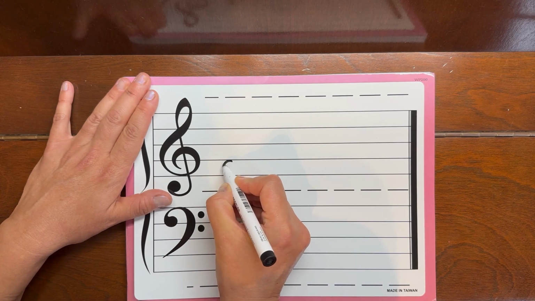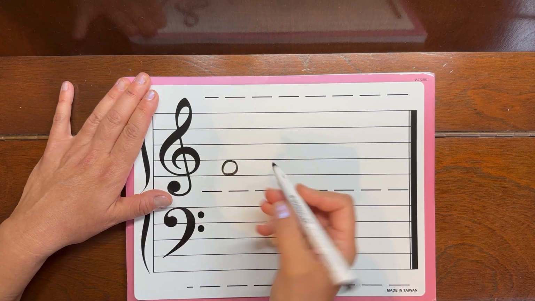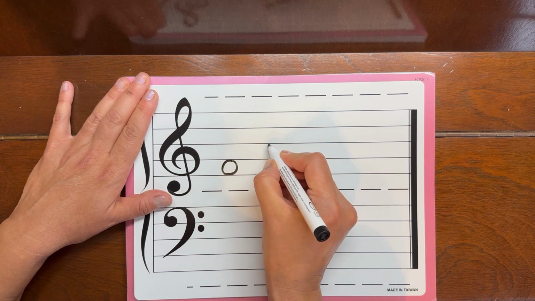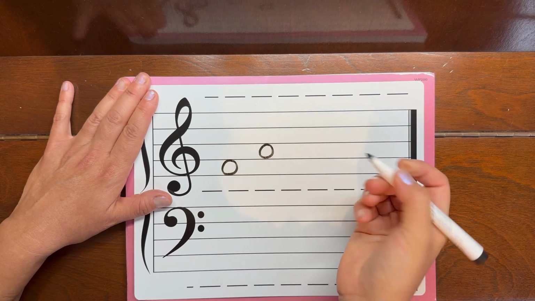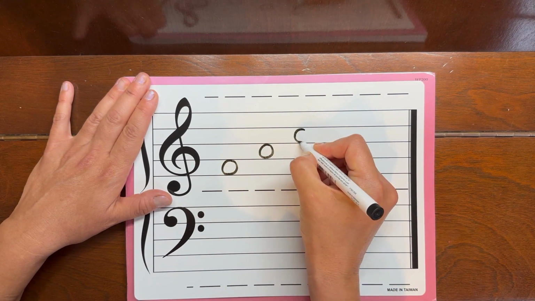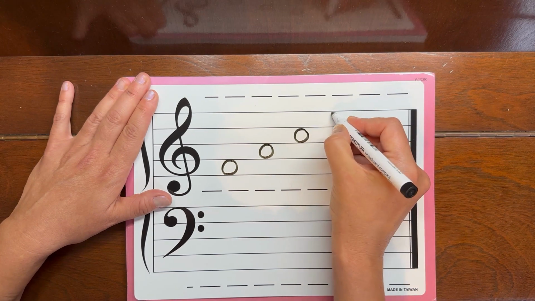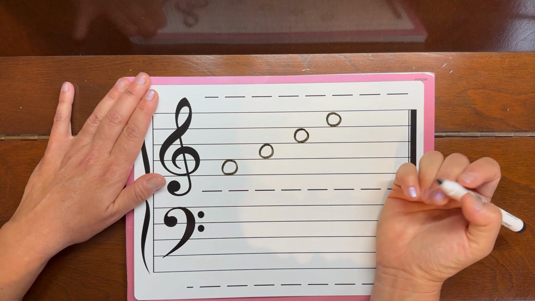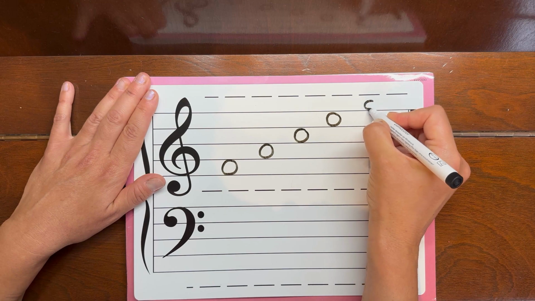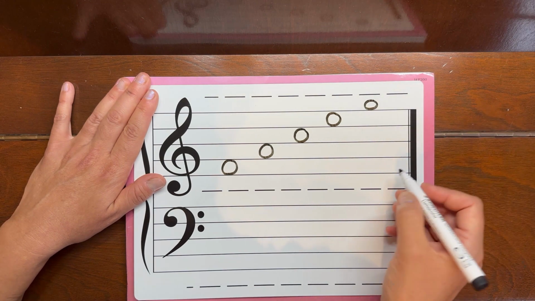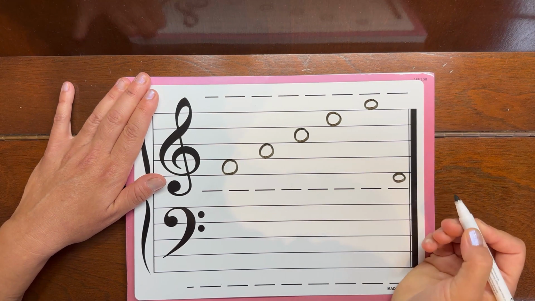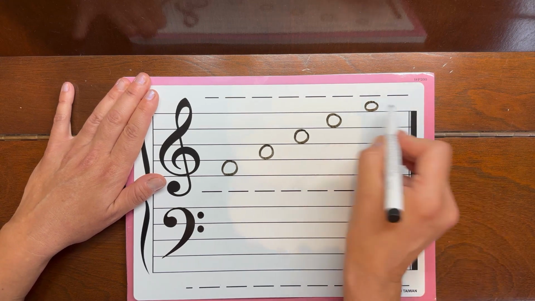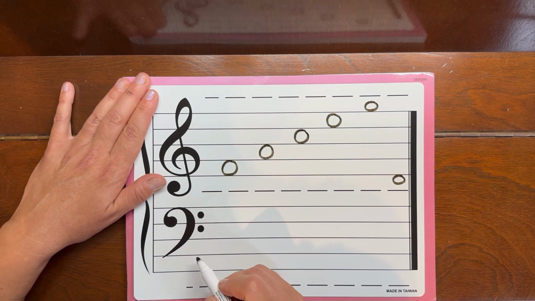So I can have a space note here. When you have a space note, you can see the face of the note. It sits between the two lines. There's another space note here. There's another space note just there. And also, this would be a space note, and this would be a space note, because it doesn't have any lines cutting through it. They're all space notes.